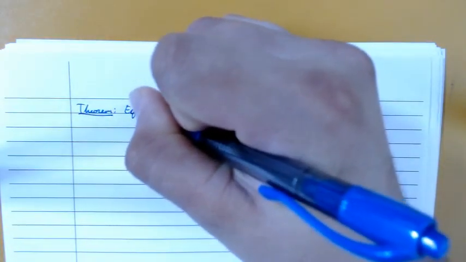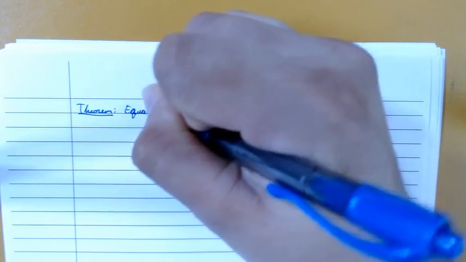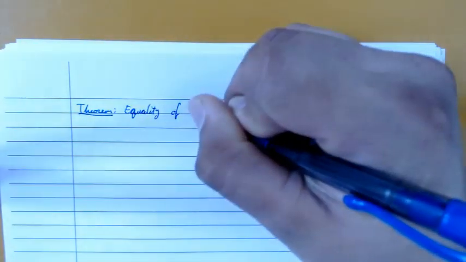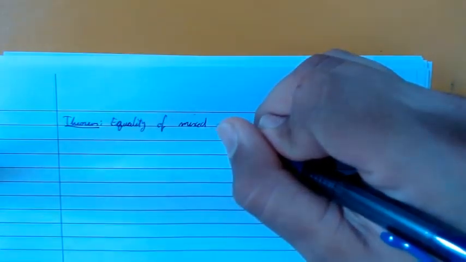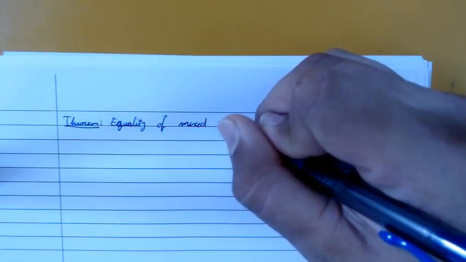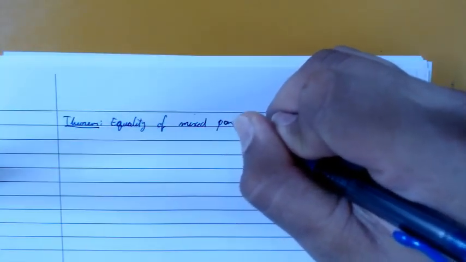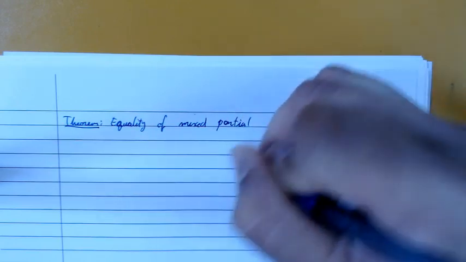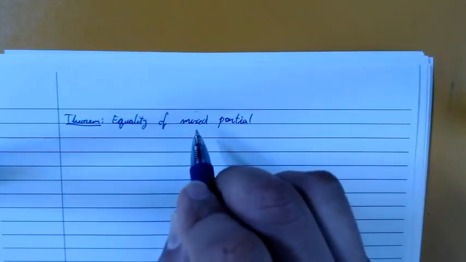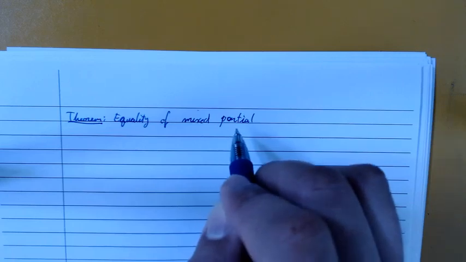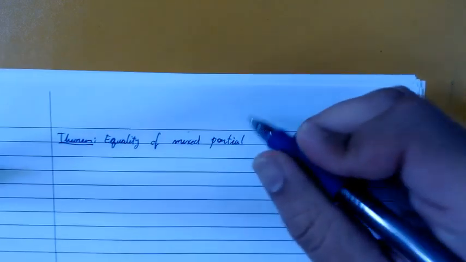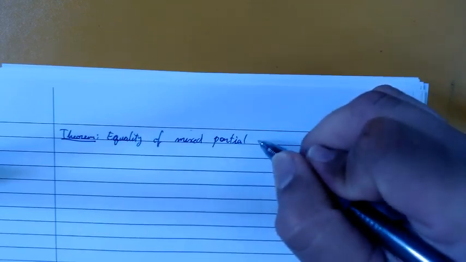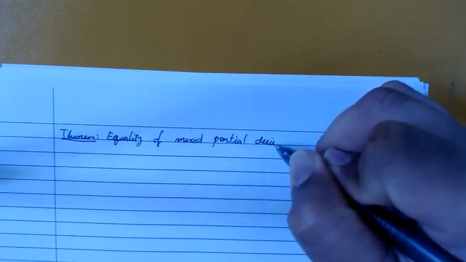This is about the equality of mixed partial derivatives. I was contemplating whether I should write mixed second order partial derivatives, but well, when we say mixed, we mean second order anyway.